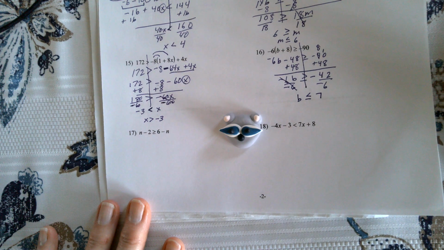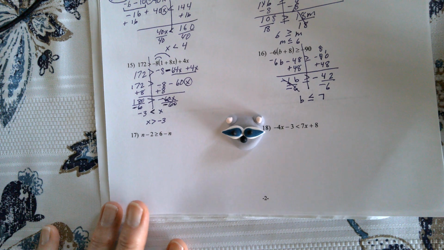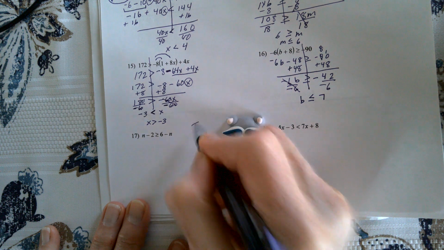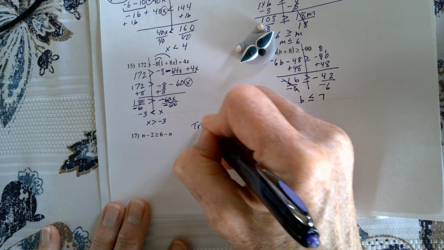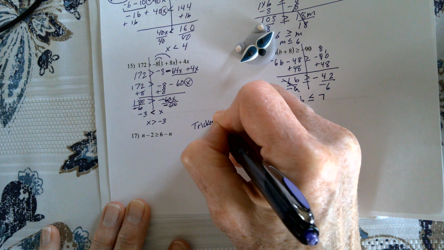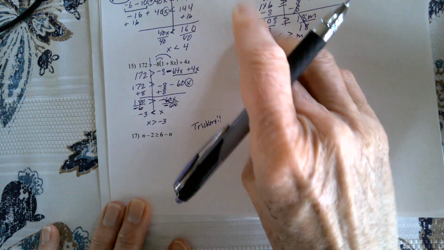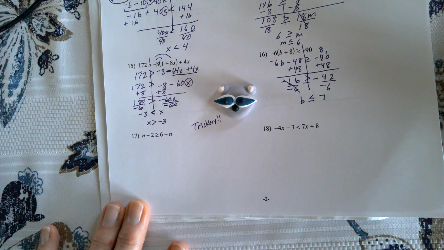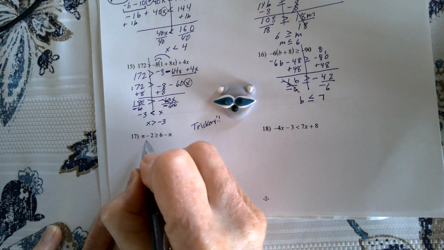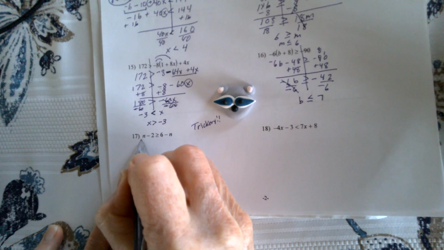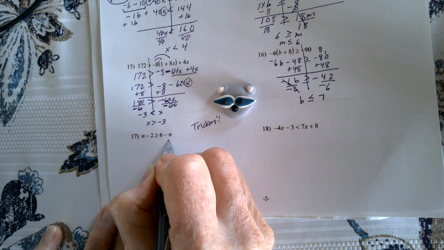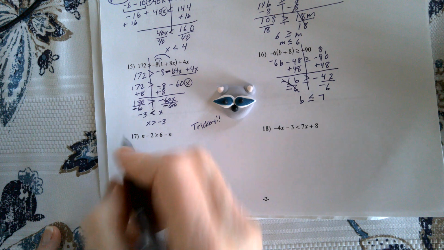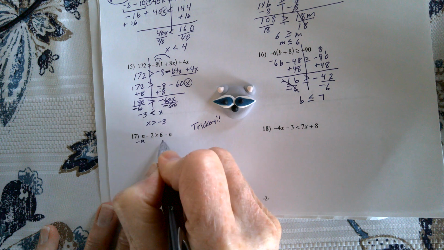Got some trickery up here. Pay attention, pay attention. Trickery. So, no distributive, cannot combine like terms. I'm going to move the variable to one side. So I'm going to subtract my n.